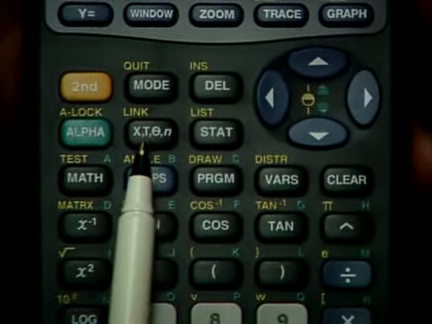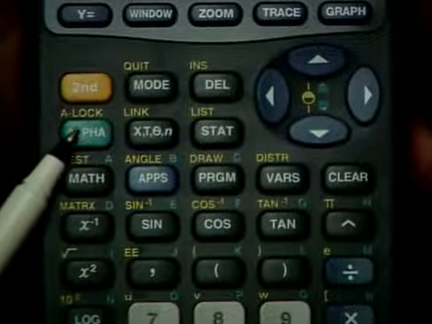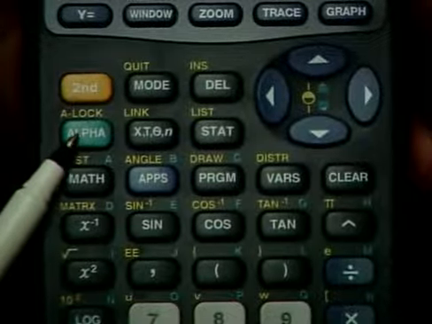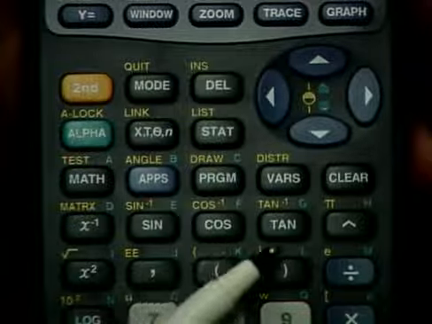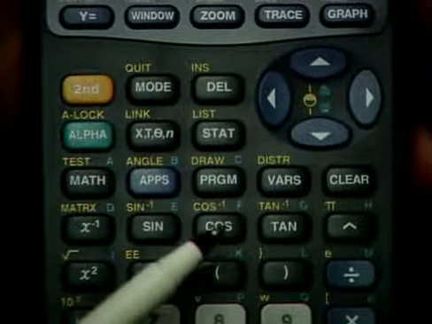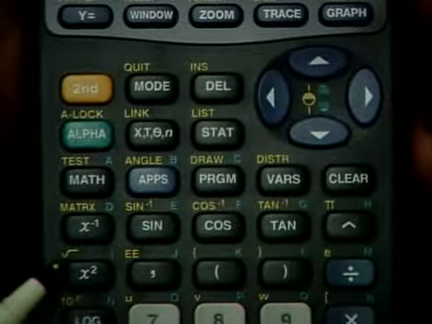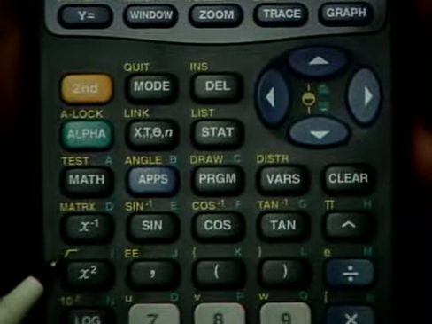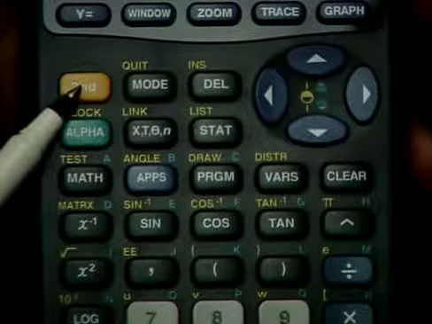Now, these 2 buttons allow us to enter areas that are above and to the right or left of the buttons down here. If, for example, we want to press the square root button, well, the square root button isn't a main button on the calculator. It's called a second function. Now, notice it's color coordinated with the yellow up here. So these have a color coordination to them.